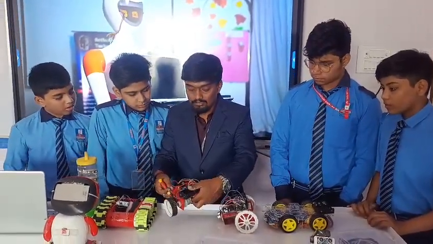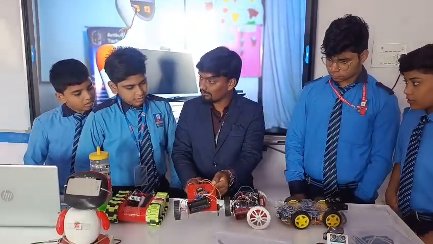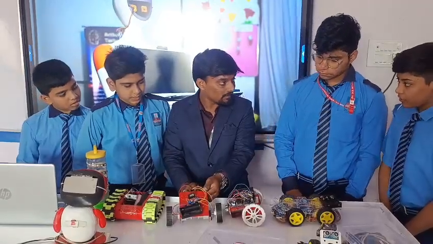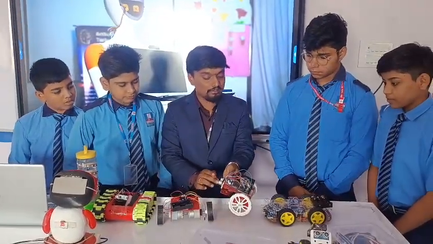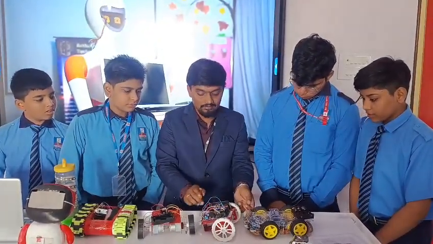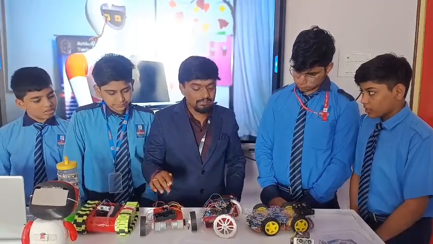Here we used an IR sensor. IR sensor is one type of sensor; we call it an infrared sensor. IR means infrared. This is an ultrasonic sensor, and this is a fire sensor. So: fire sensor, ultrasonic sensor, and IR sensor. How will these three work?